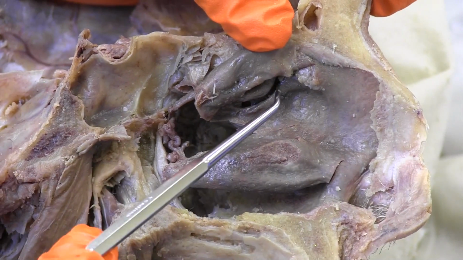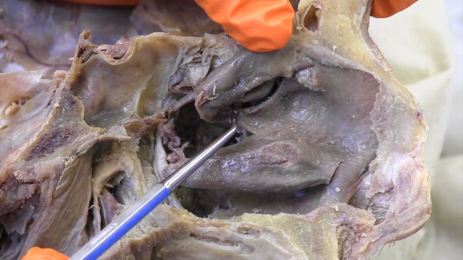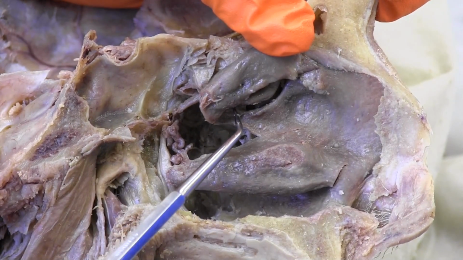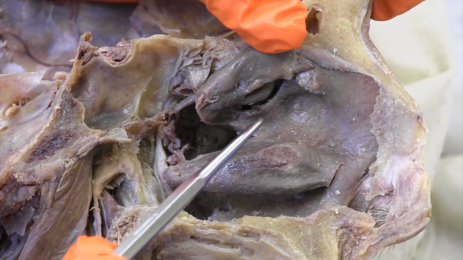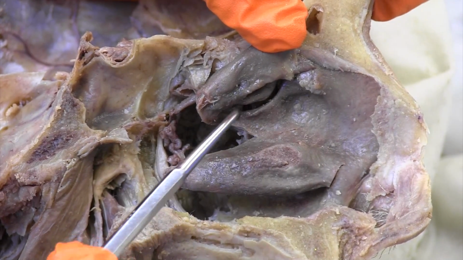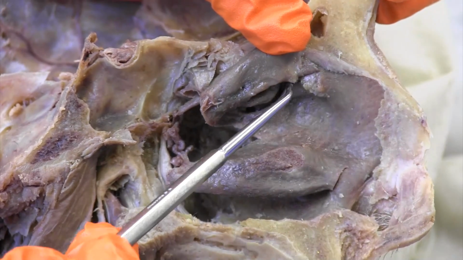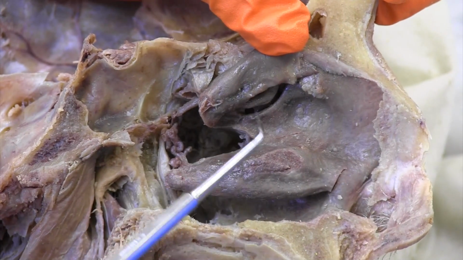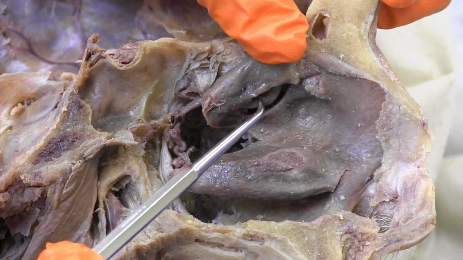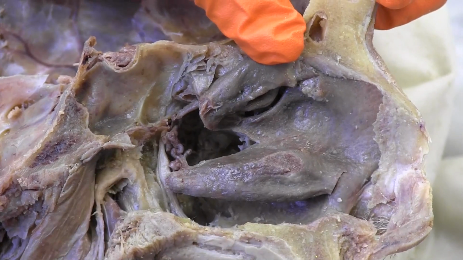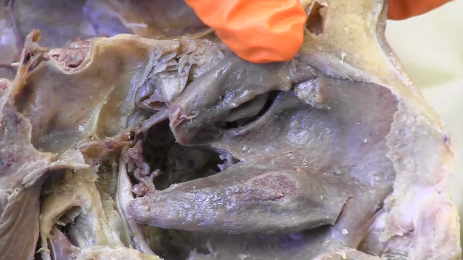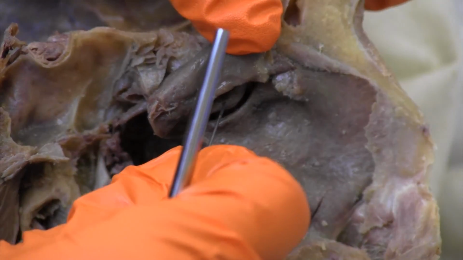Let's identify this, what my probe is sitting in. This is the semilunar hiatus. So this is a pretty good example of one because it really does look like a half moon kind of. It looks like a semilunar structure. And hiatus because it's got all these little openings in it. There's another structure in the middle of this semilunar hiatus. Let's identify this. This might be how you would see it tagged.